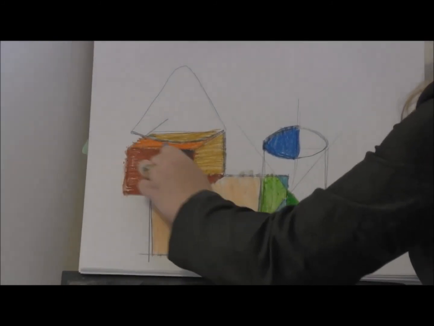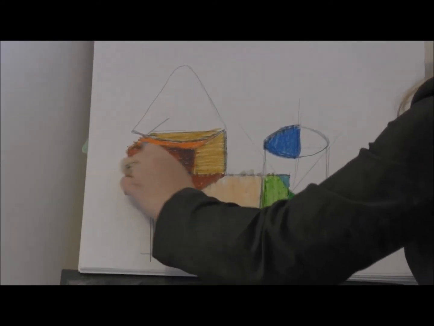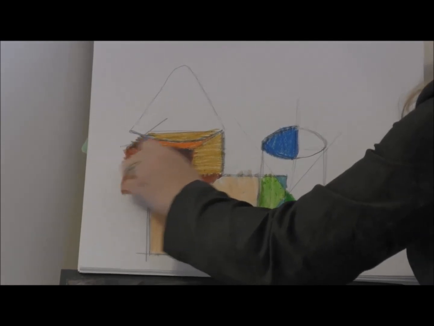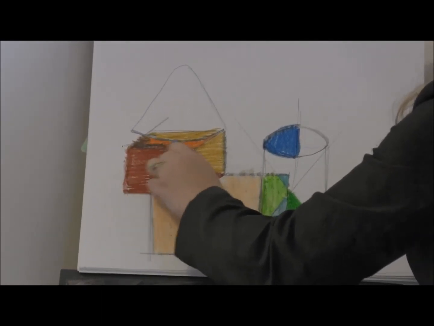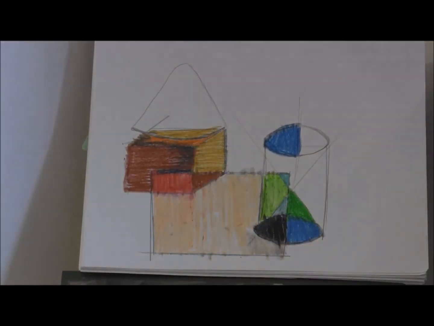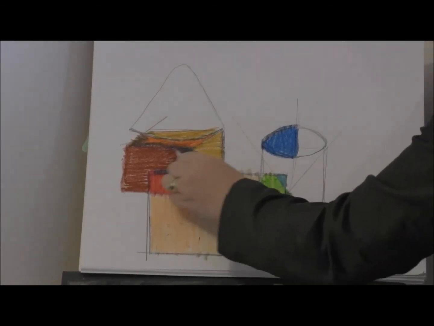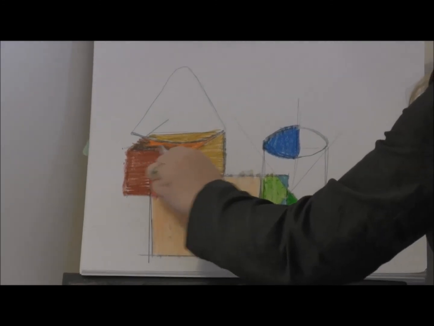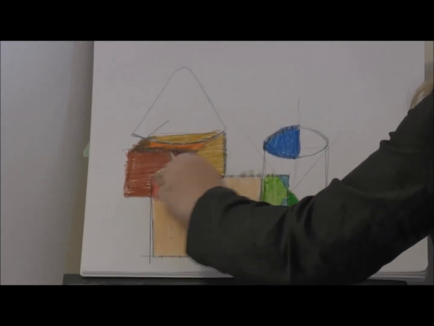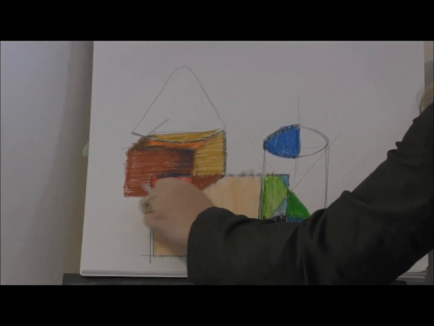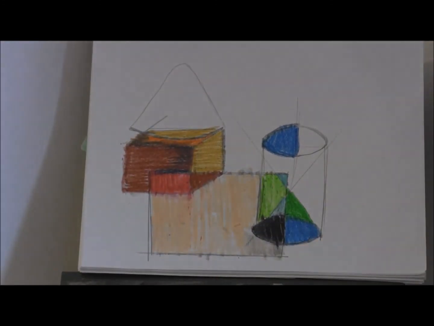If I want that effect, I can do the same over my orange, and it creates a different look again. And that's how you can play with your pastels. Then take your blending stump, blend them together, soften the line, smear the pigment around. That's how you work the page.